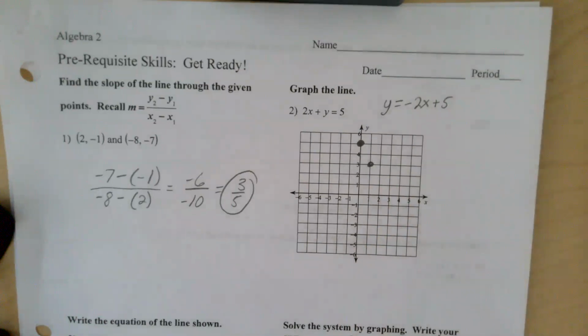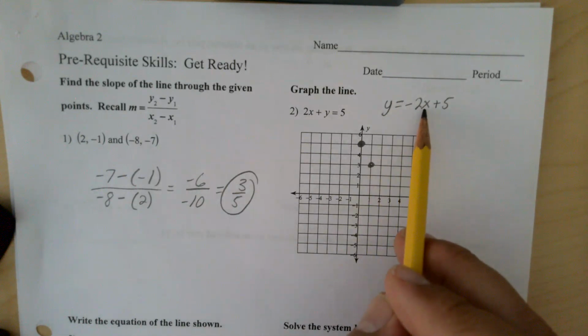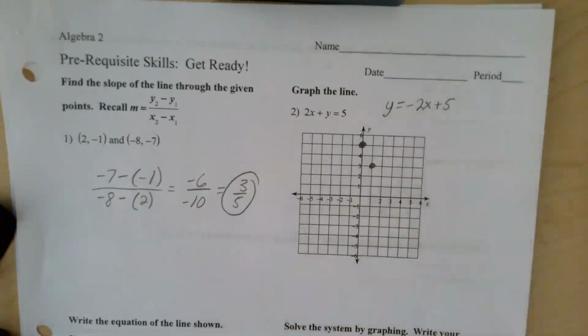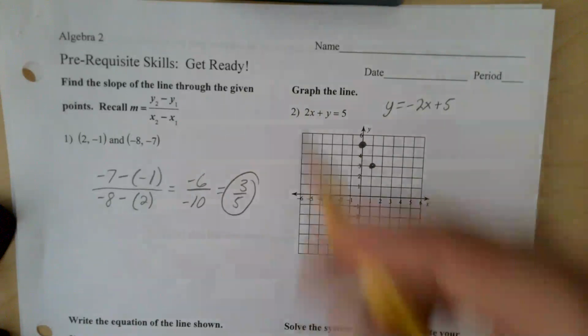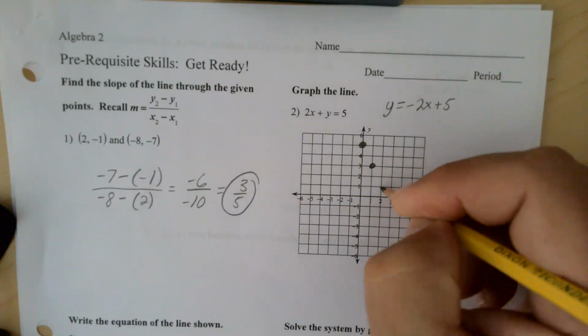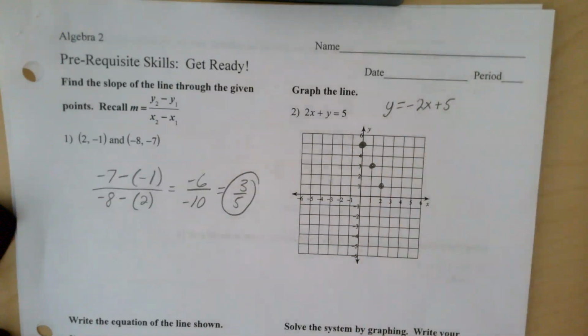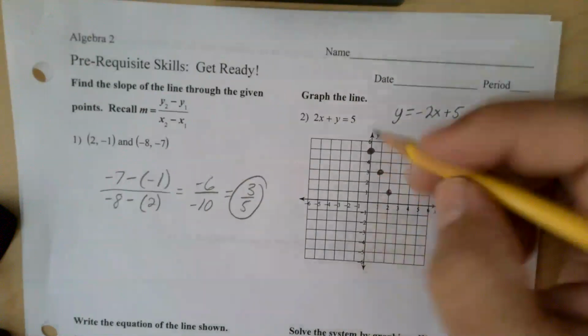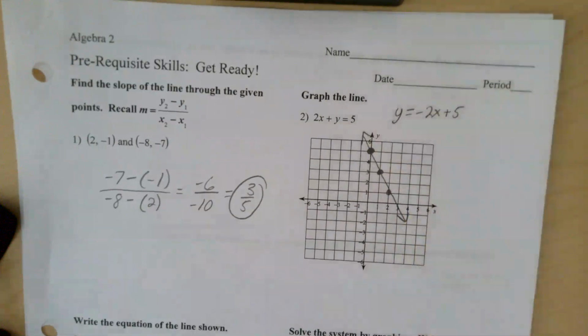Another way you could have done this is you could have just picked an input. I could plug in a 1 here and calculate the y value. So if you plugged in a 1, -2 plus 5 is going to be a 3, and you would have the point (1, 3). So there's my line. I'll graph one more point. I'll do down 2 over 1. So again, if you would have plugged in a 2, you would have an outcome of 1. That's all graphing is. It's inputs and outputs. So this line goes down forever.